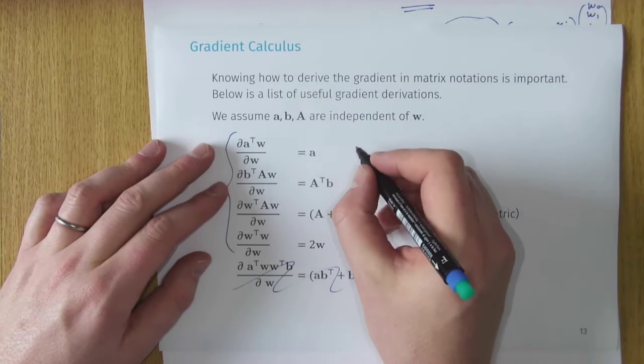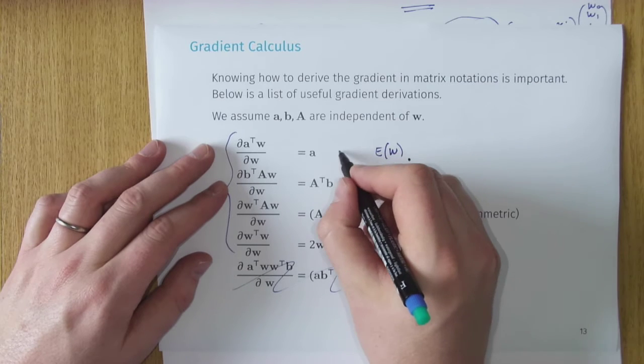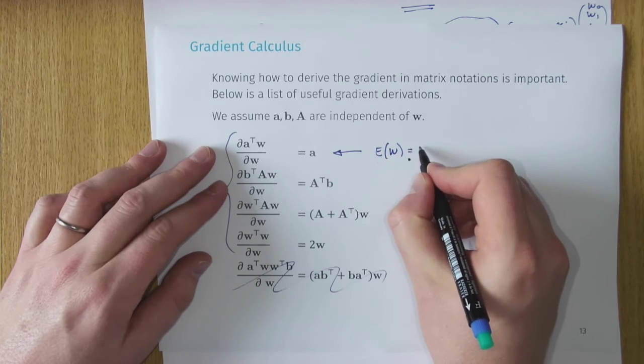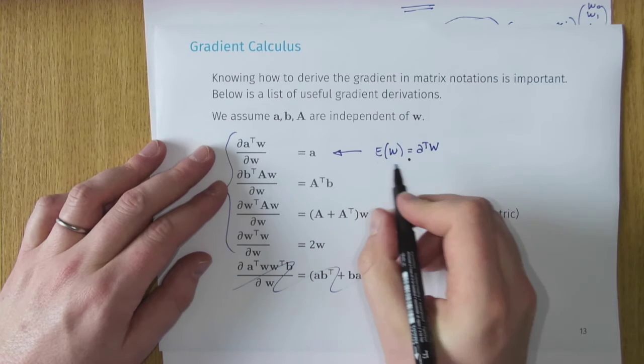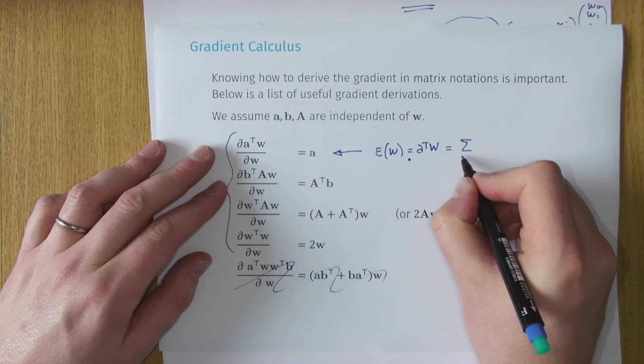Basically, let's take this example. My loss function here is of this form.